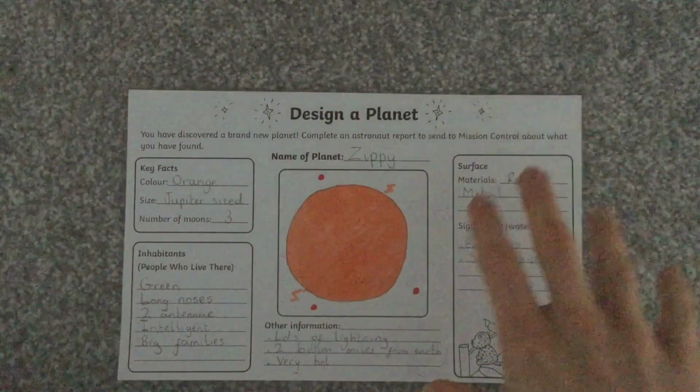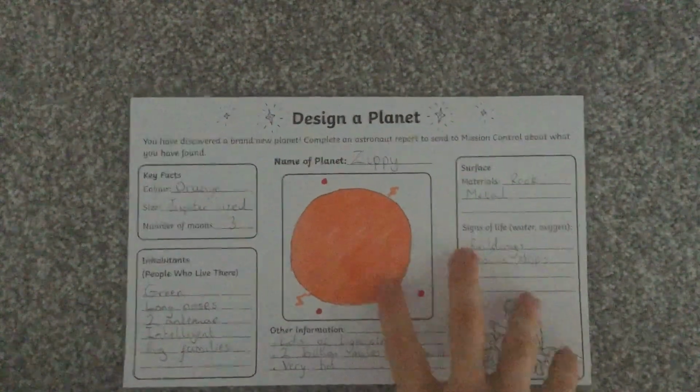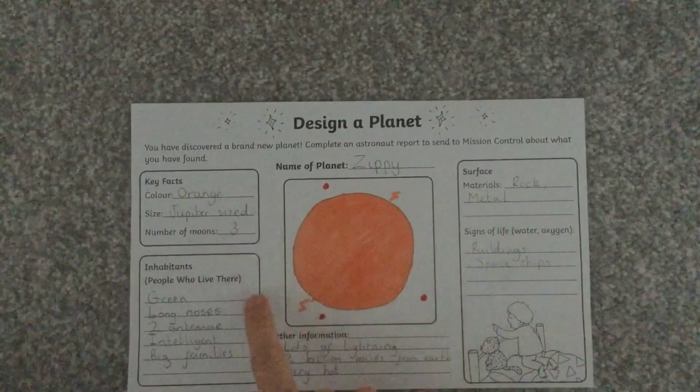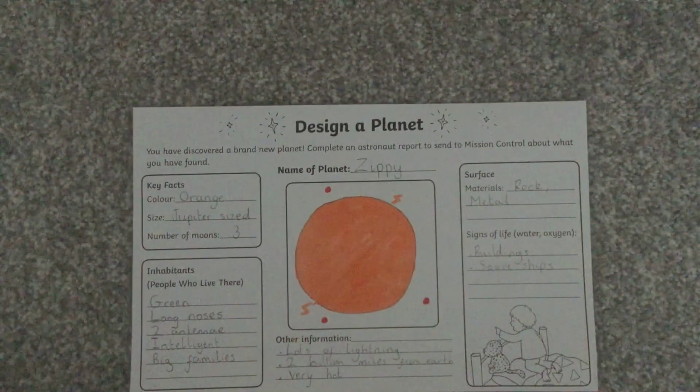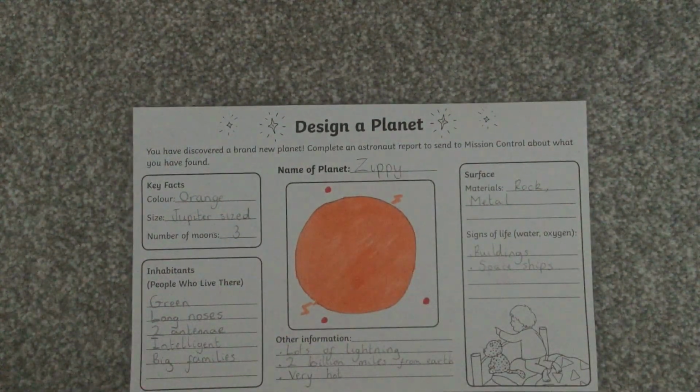I can't wait to find out about your planet, seeing your illustrations and seeing the descriptions of the different parts of your planet. Good luck.